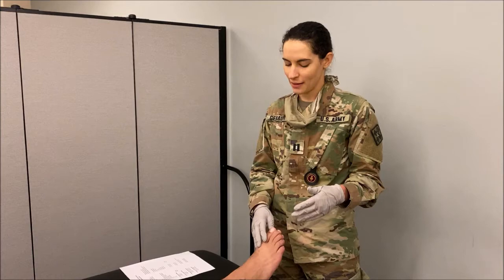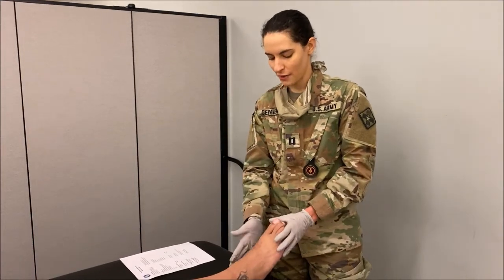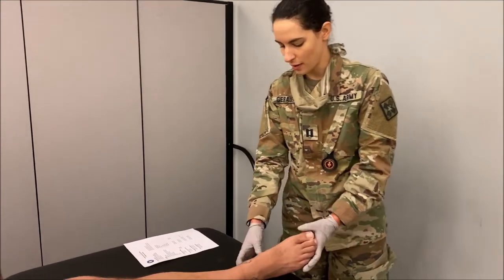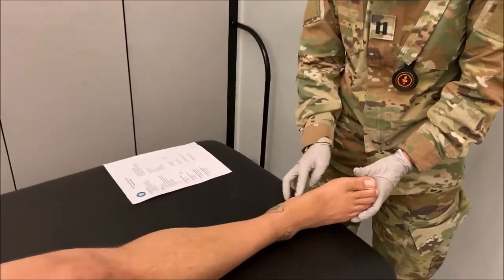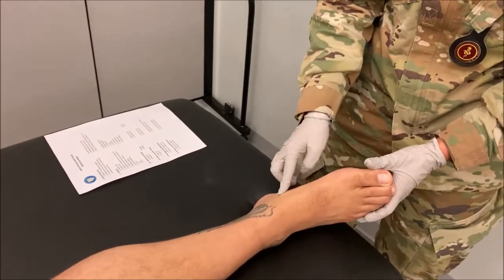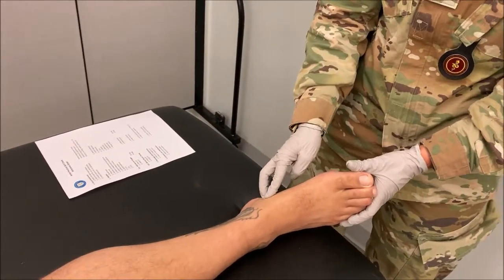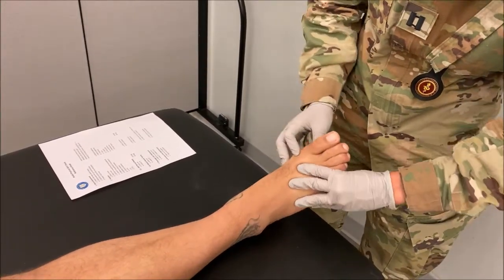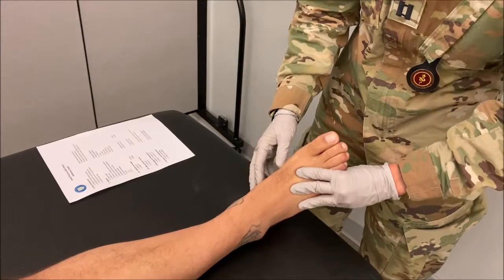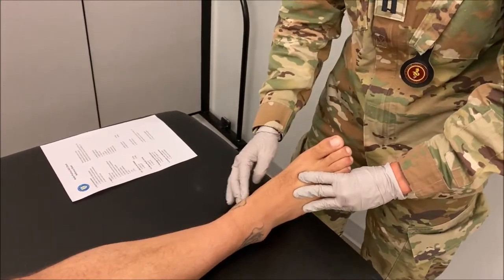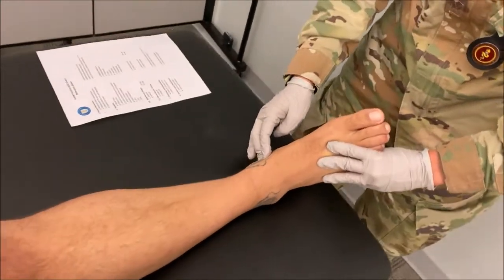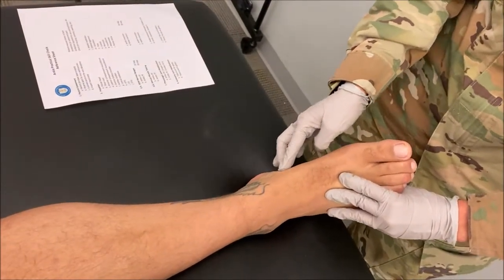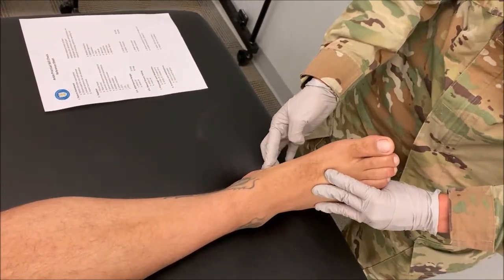So next we'll palpate the navicular, which is on that medial aspect of the foot right here. Again, it's that most bony prominence on that medial aspect. In some of your patients, you'll see it more than in others. You can see it jut out right there. One thing you can do is go from that medial malleolus, go distally, and the first bony prominence that you hit is going to be your navicular.